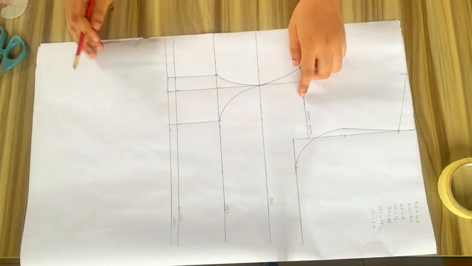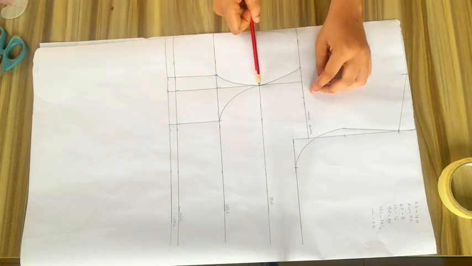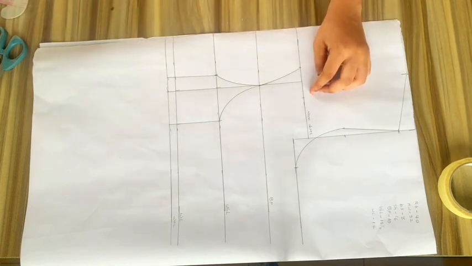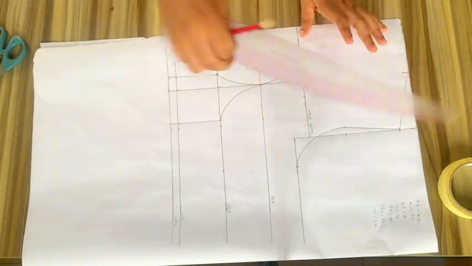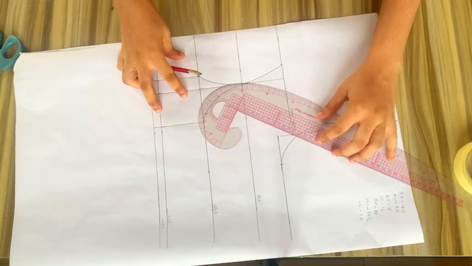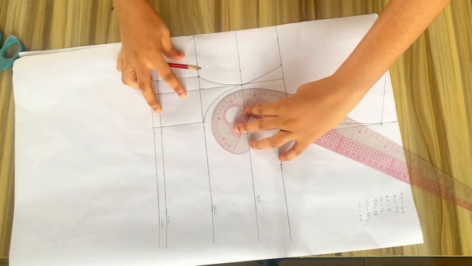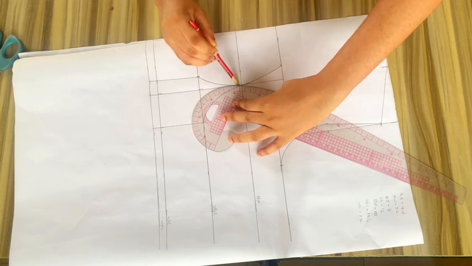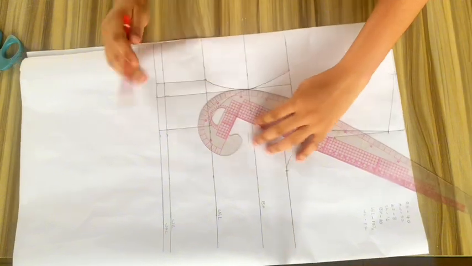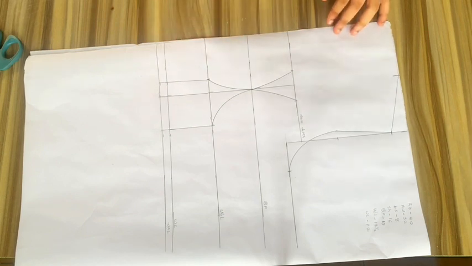So since it's up to 4, I marked for 1 inch. I'm just going to go ahead and connect this 1 inch all the way back to this bust point center point, just like you see me do. Now, after connecting it, this is basically what it is looking like.